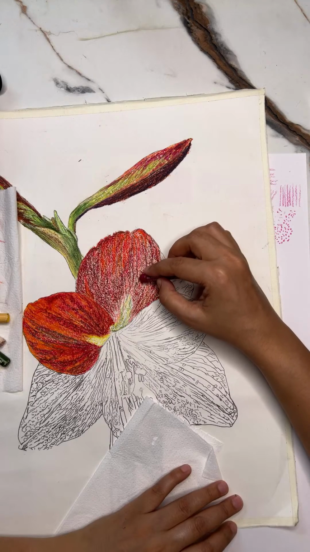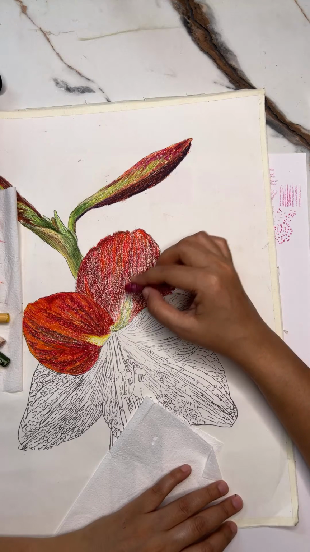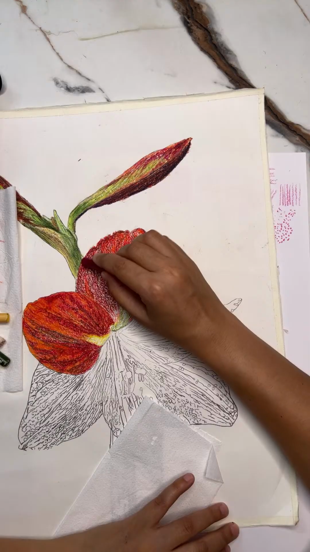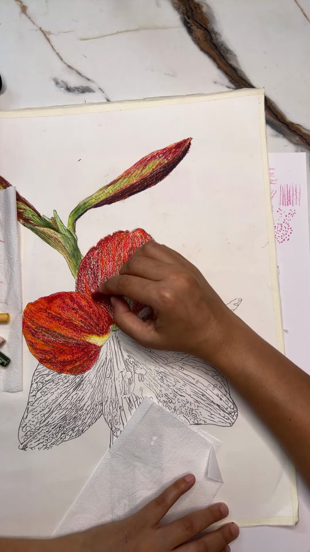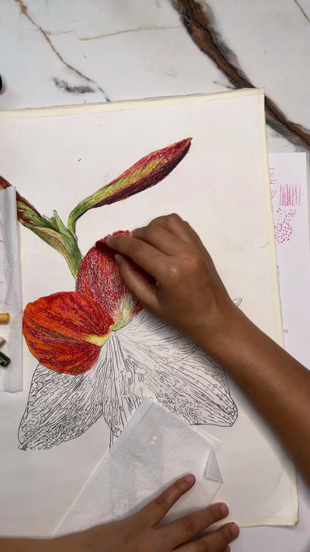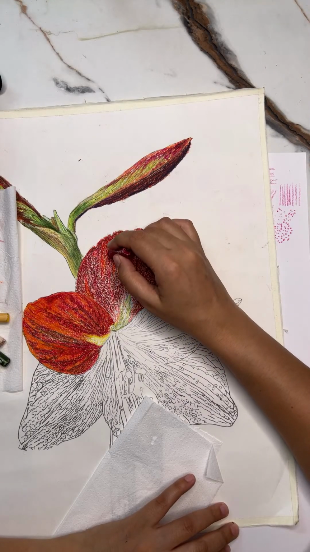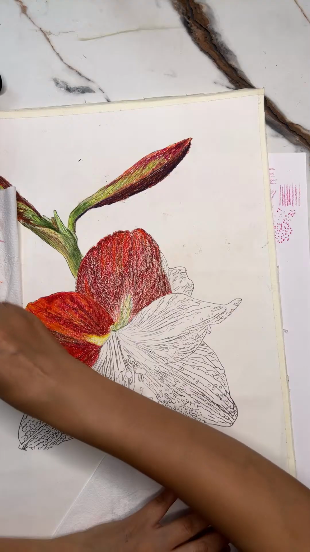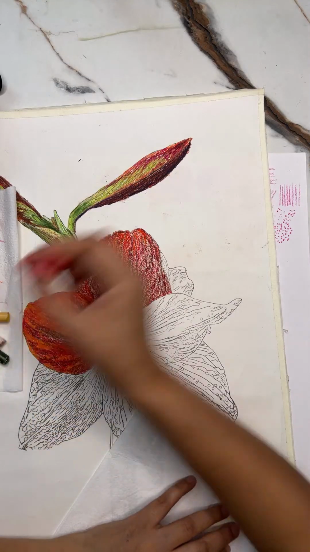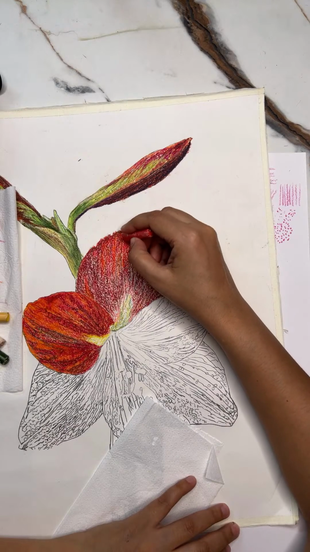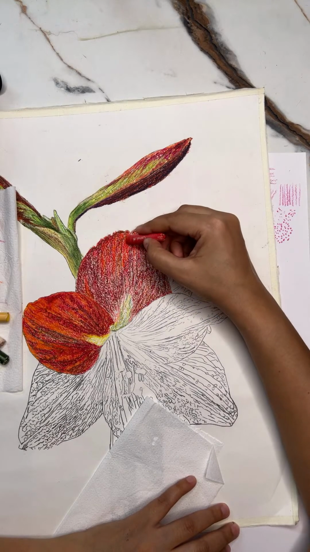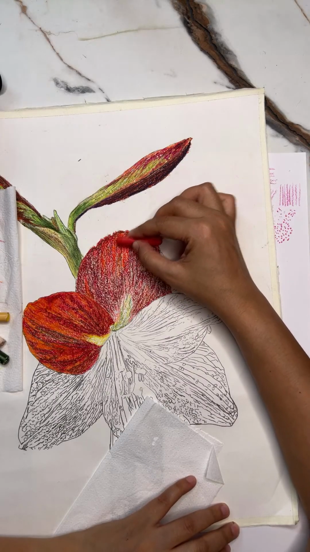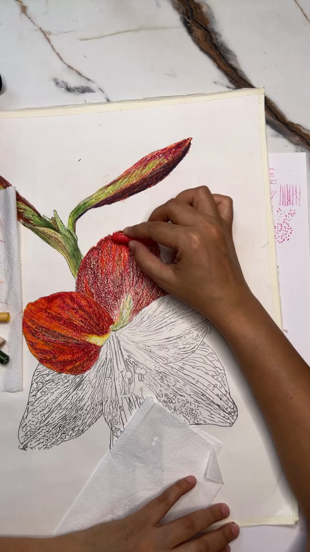So I randomly put strokes here and there, even if it is not visible, because it adds some more drama, some more interest in the painting. Okay. And again, I'm using red. So why am I using red? Because this red is helping me to blend also. I am not doing blending intentionally, but it is automatically happening.